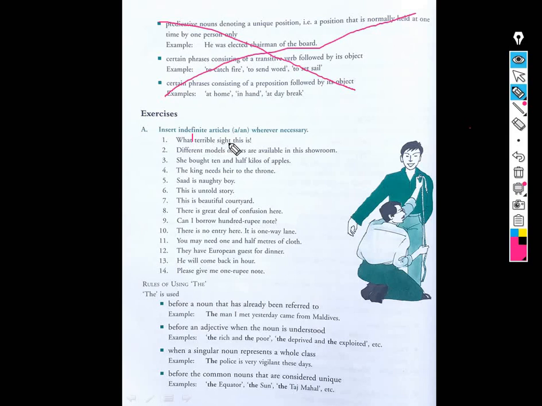Okay? Likewise, you will solve the other examples with the help of rules that have been narrated before. Okay, from rules for the using of the. We will start this lecture in our next class.